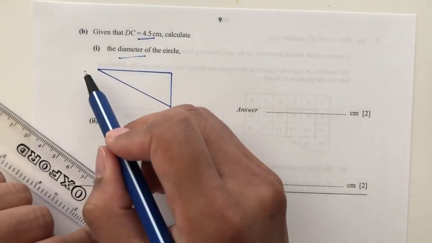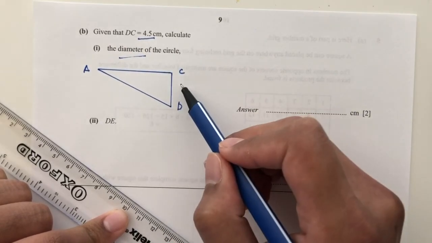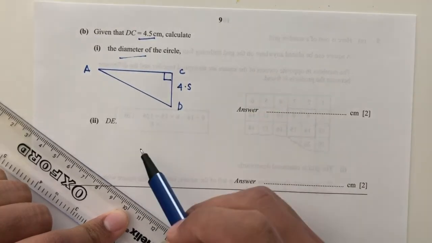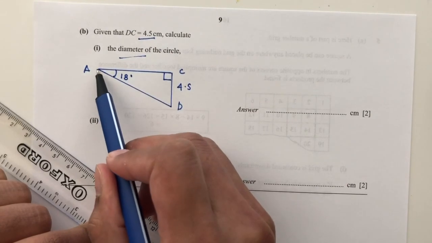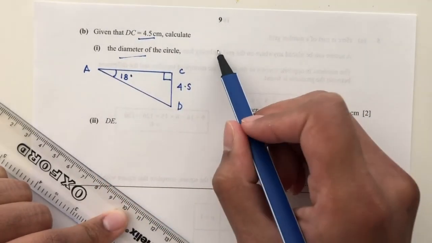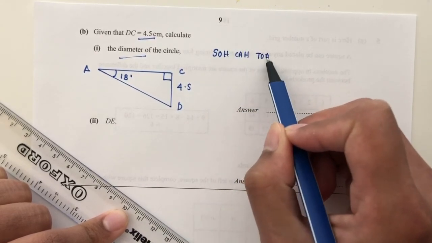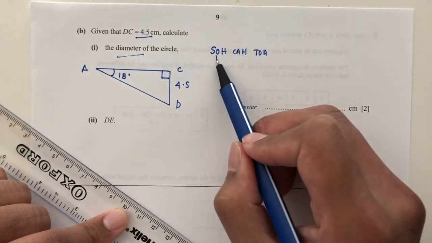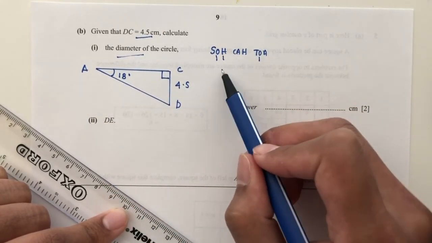So this is A, C, and D. We know DC is equal to 4.5. This is 90. And we know this angle is 18, as we have seen before. And we have to find the diameter, which is AD. Since this is a right angle triangle, we can use SOHCAHTOA, right? Here we know this side, which is the opposite side, and we have to find the hypotenuse, so we have to use sine.